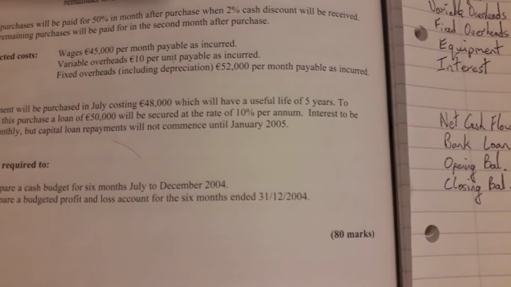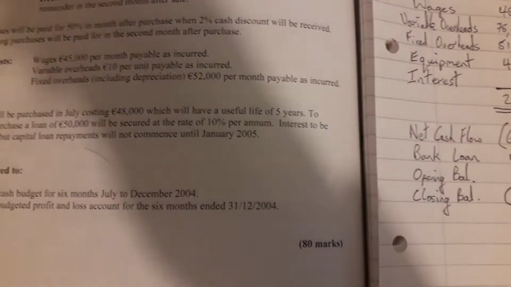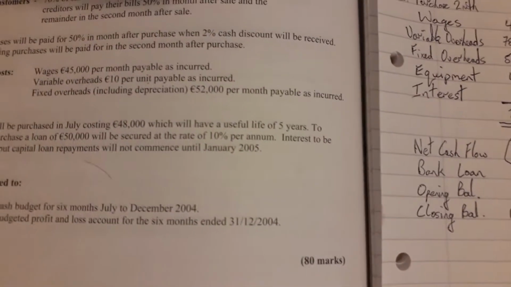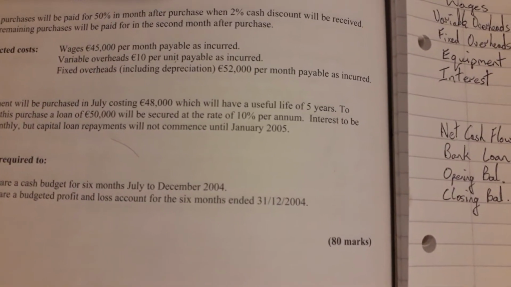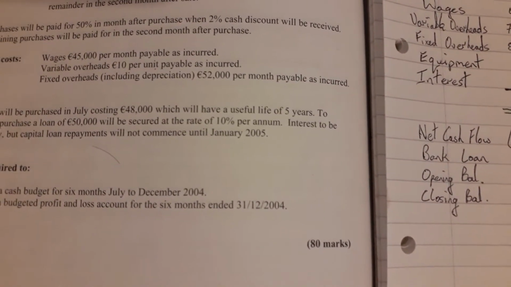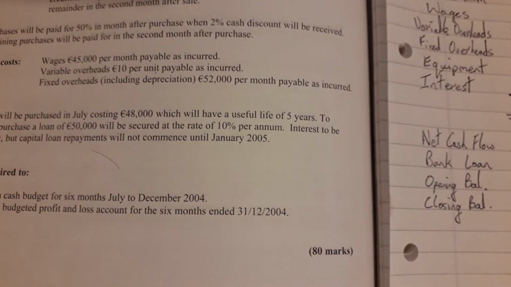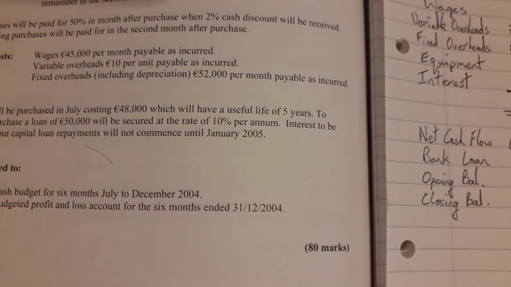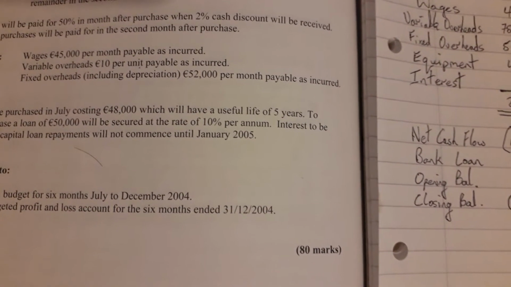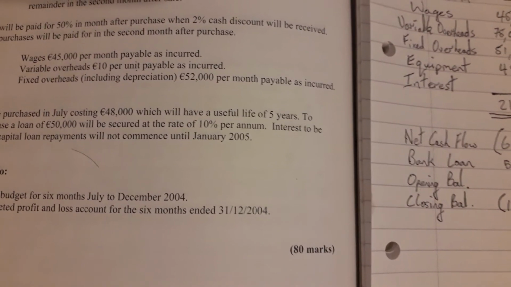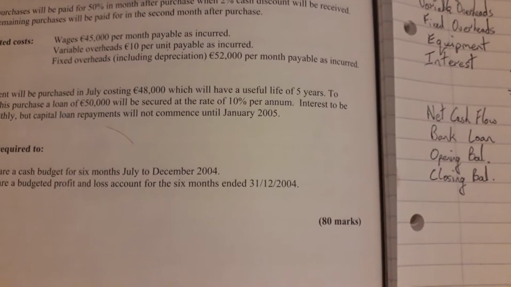It's not a budgeted trading profit and loss account. So the format is a little bit different to the trading profit and loss accounts that we're used to, where they have a trading account at the start with sales less cost of sales, which are made up of opening stock plus purchases less closing stock. So it's going to be slightly different to that, but overall much the same.